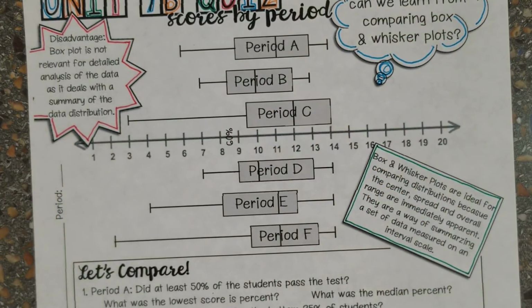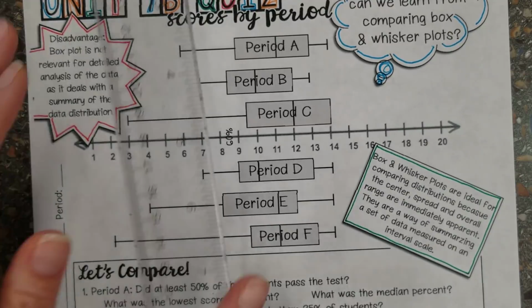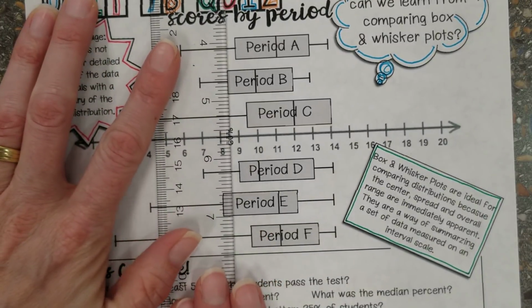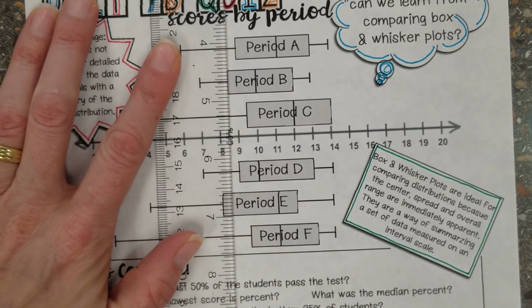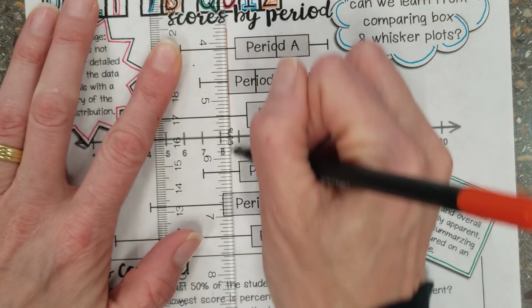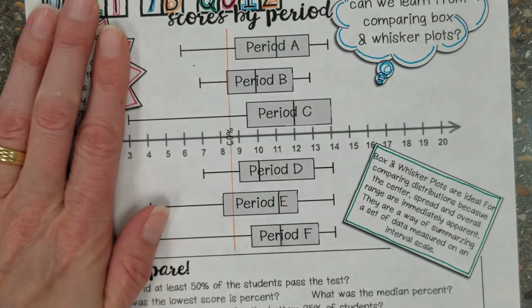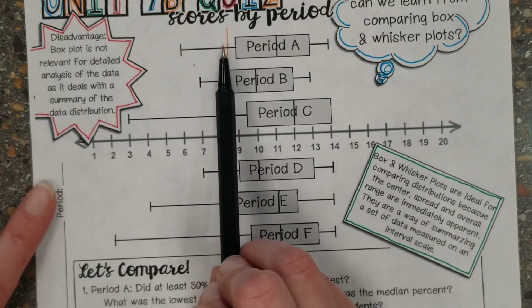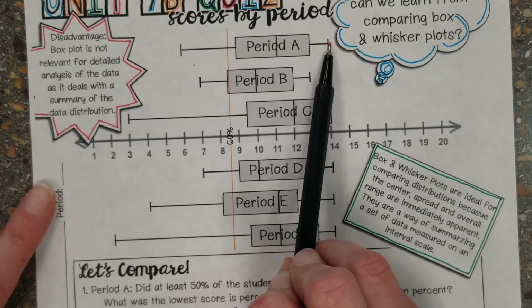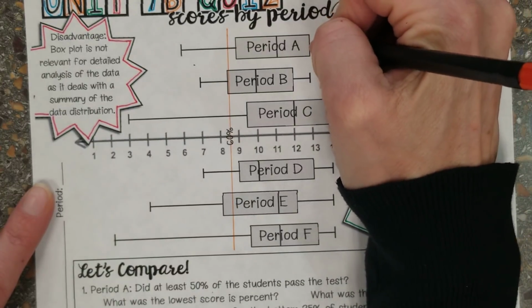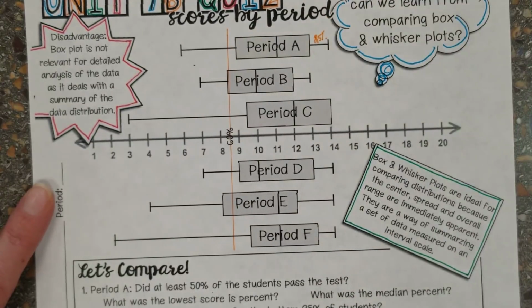If you take your ruler, if you're having a hard time matching it up, you can put that in as straight a line as you can, if you need to. That way you can see where 60% is. So right there is 60%. What I want to know is, from this line this way, is it at least 50% of the students? Well, let's talk about this. I know that this is 25% right here.